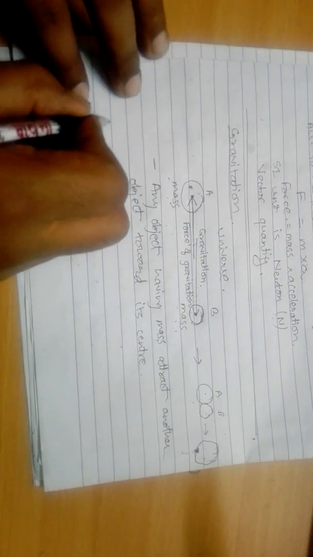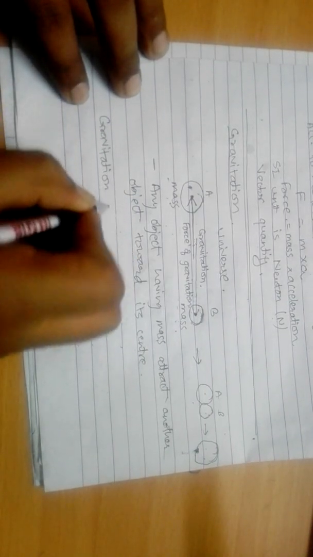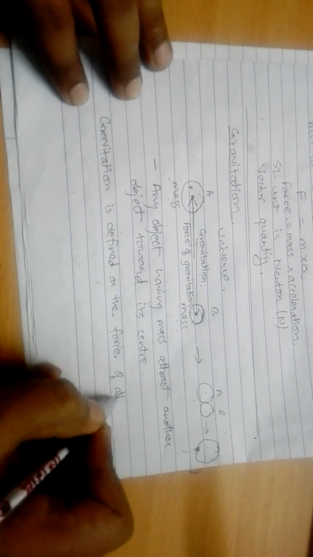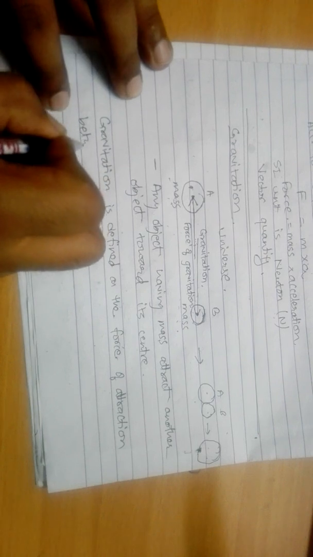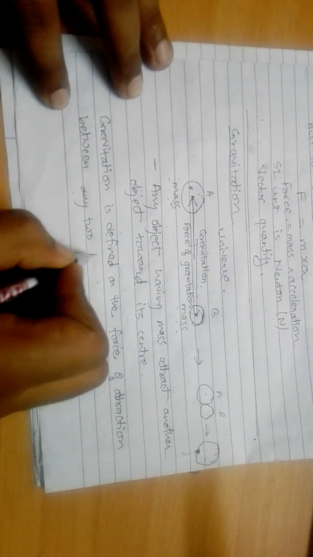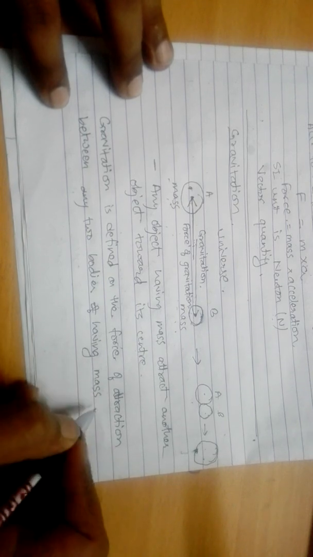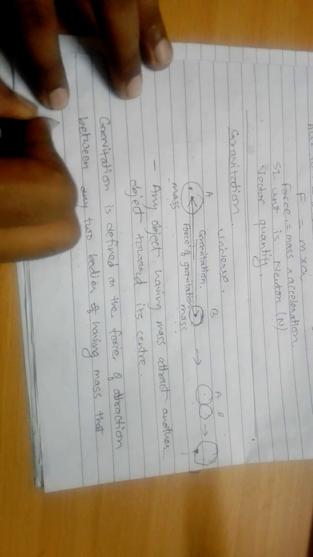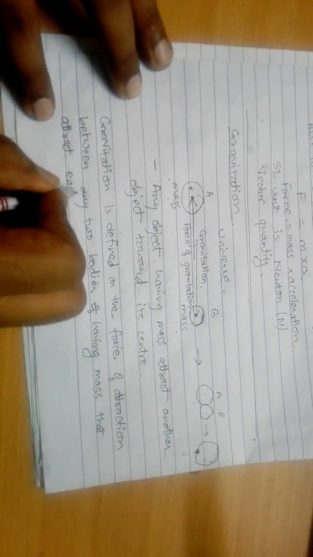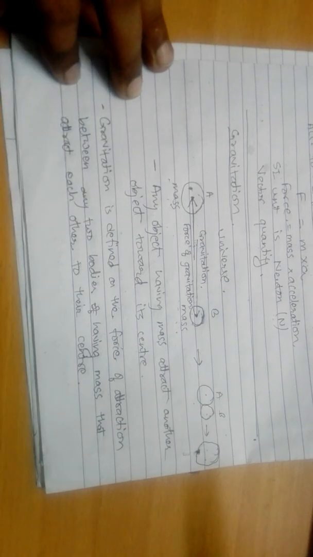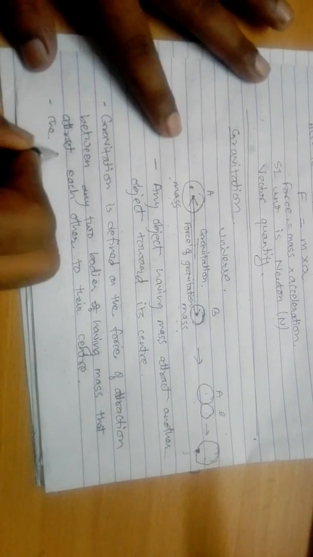So we can go to the definition. Gravitation is defined as the force of attraction between any two bodies having mass that attract each other to their center.